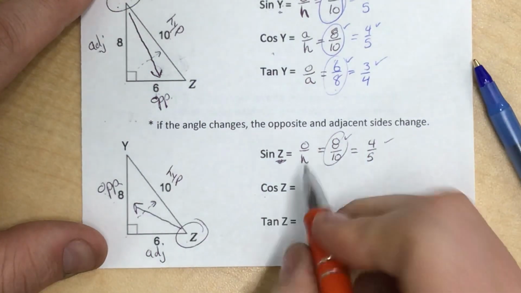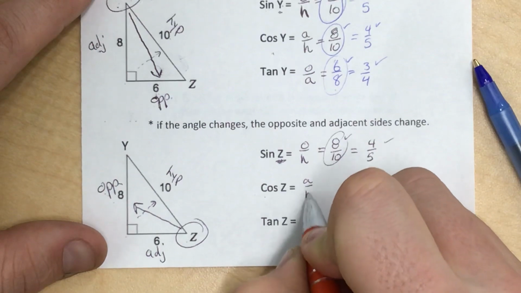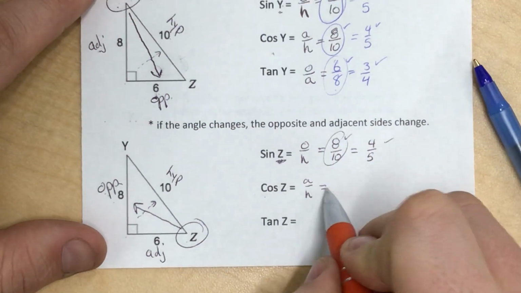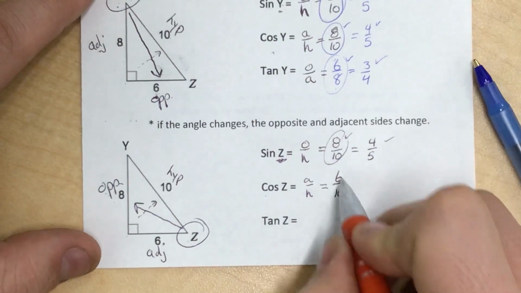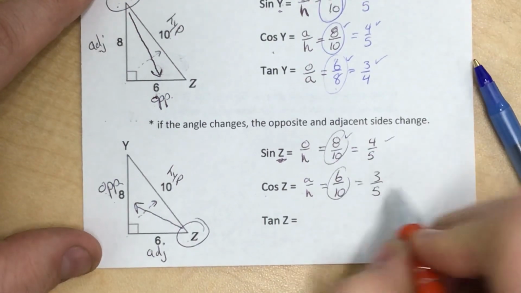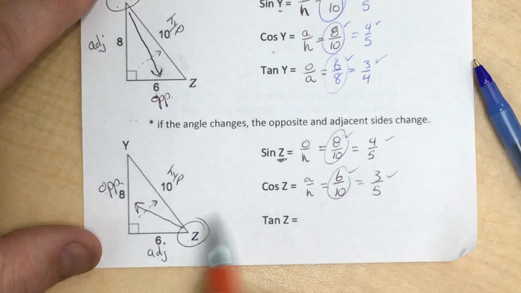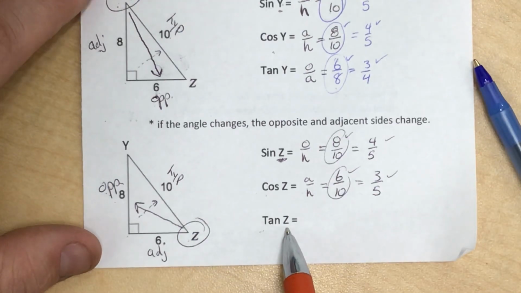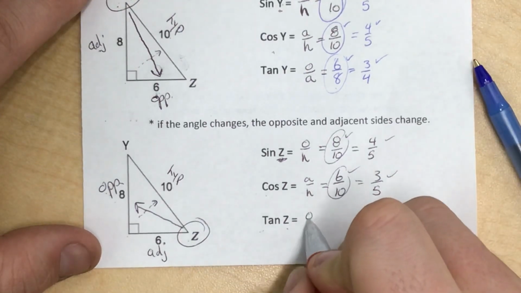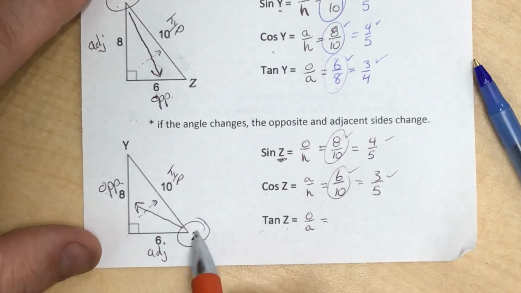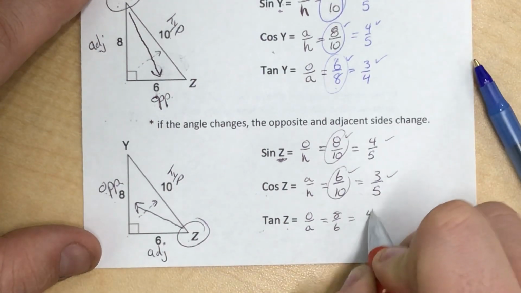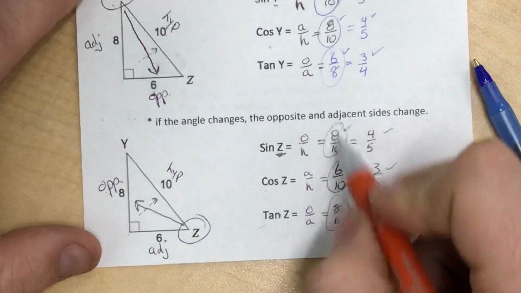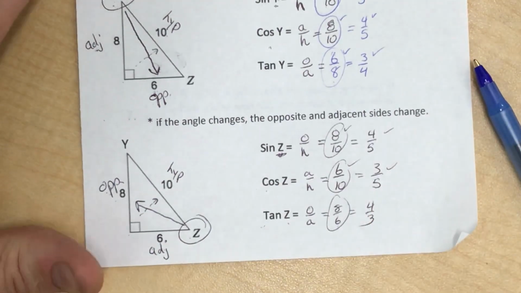Cosine, "caught another horse," adjacent over hypotenuse, equals 6 over 10, and that again reduces to 3/5. These are the same. And then the last one, tangent of z, "taking oats away," opposite over adjacent. The opposite is 8, the adjacent is 6. 8 over 6, which is 4/3. But really, these give the side lengths here.